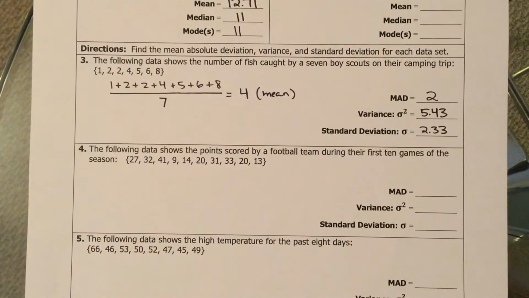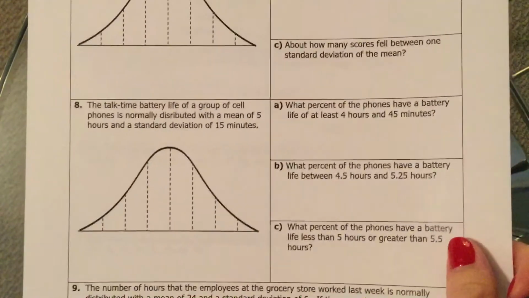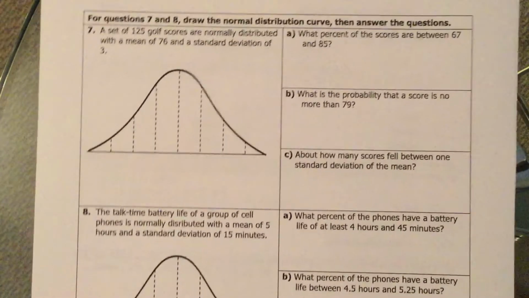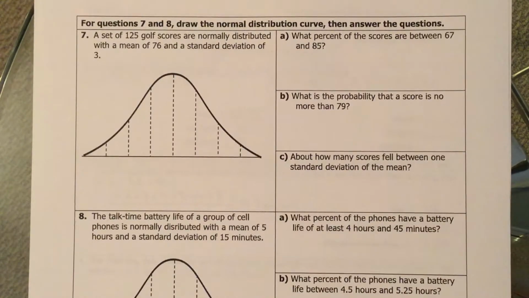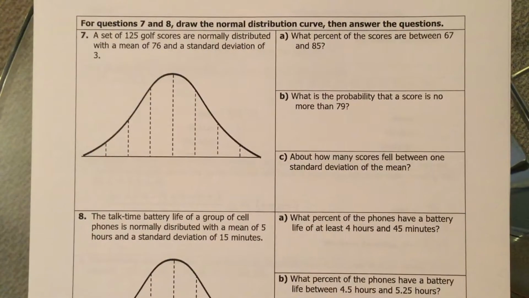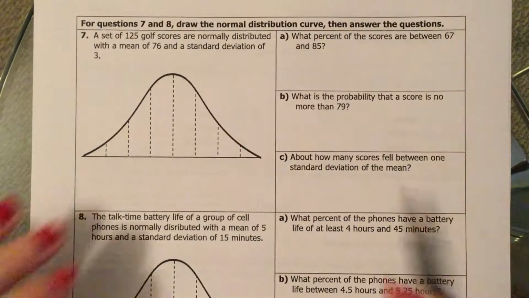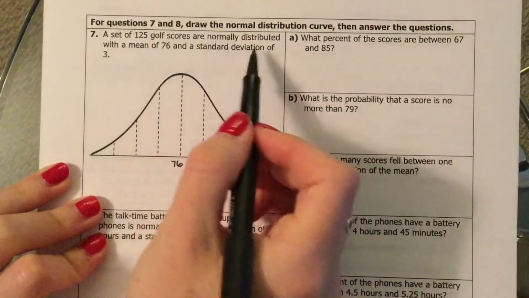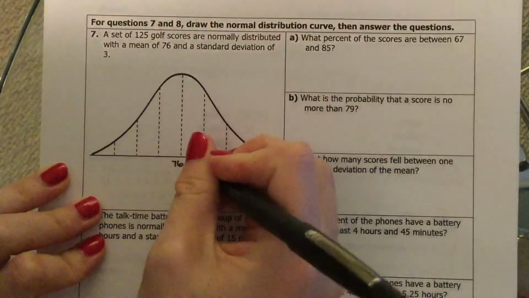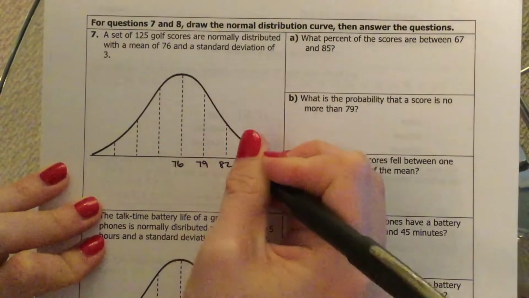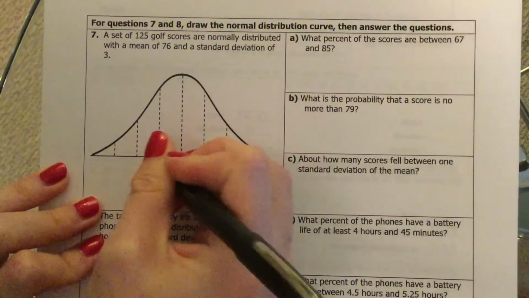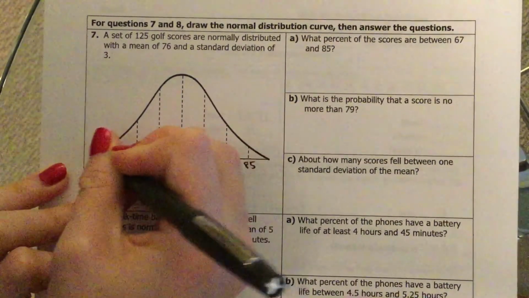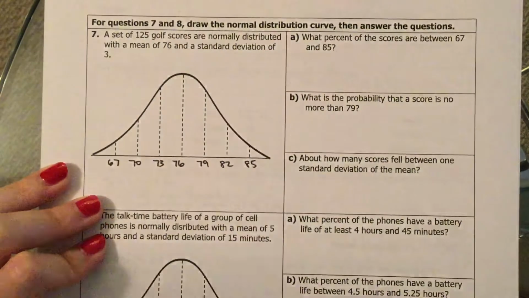The next page has normal distribution curves. So for this one, we have 125 golf scores. So we are going to set up the normal distribution curve, label everything on here. We are told that the mean is 76. The 76 goes right in the middle. The standard deviation is 3. So we go 3 up on these ones and then 3 down on these ones. That's everything labeled on there.